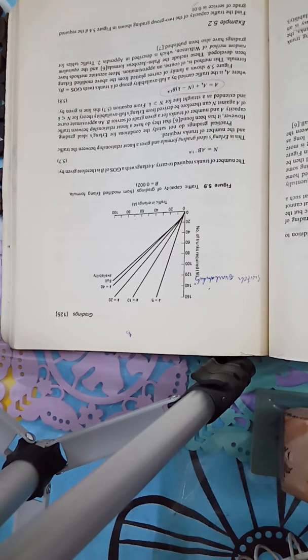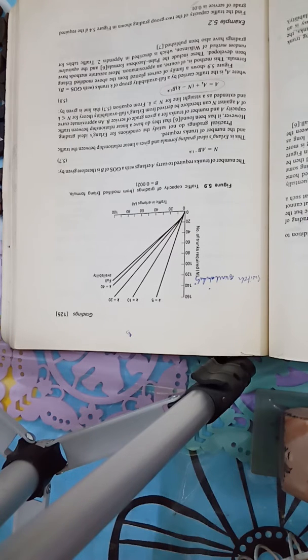Practical gradings do not satisfy this condition of Erlang's ideal grading. That is not an ideal situation. What happens? The relationship between traffic capacity A and the number of trunks is not linear for a given value of grade of service B.